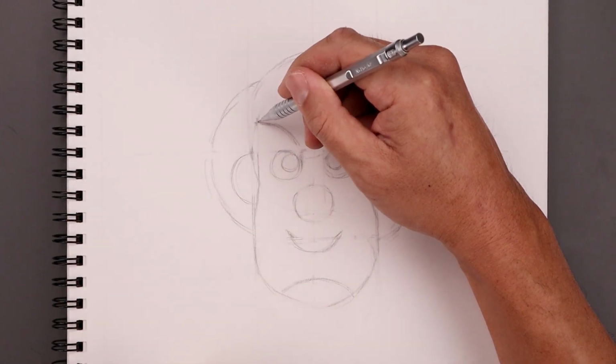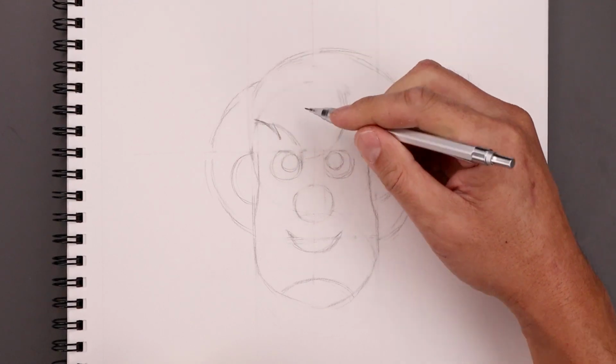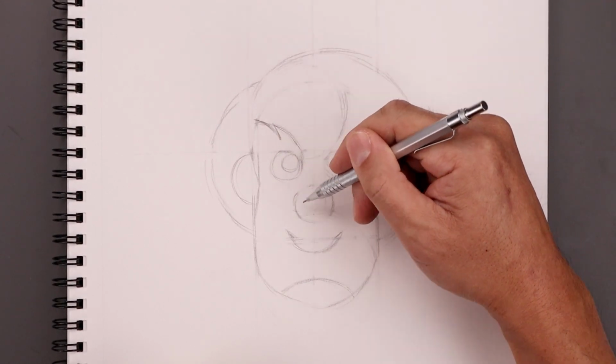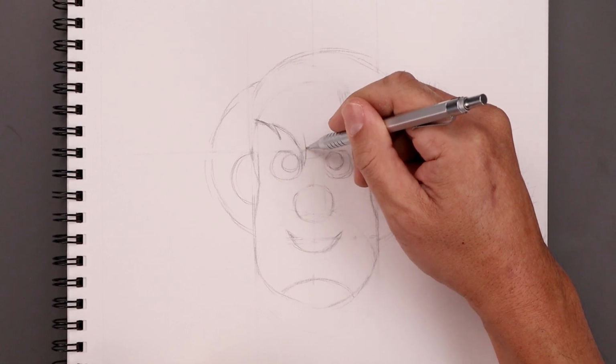We'll start from this part. I'm just going to add a couple strands coming down and up. I'm just going to lightly sketch in this detail. We don't want to go too dark because we want to give ourselves a chance to adjust.